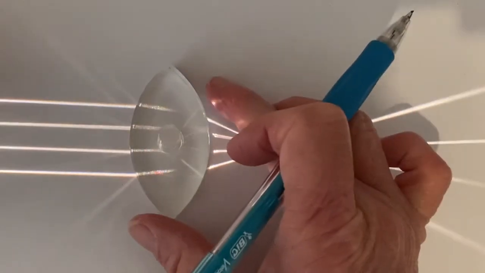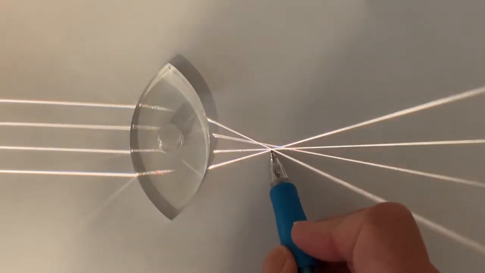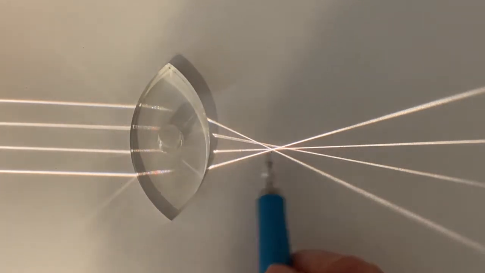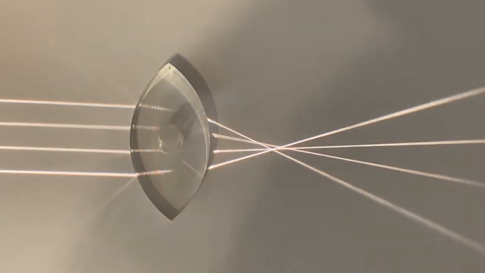It's not a perfect one, but you can see it comes together at the focus. So from the center to there is considered focal length. So convex lenses cause converging. I'm going to take and put a skinnier one. I'm just going to literally slide it in place.